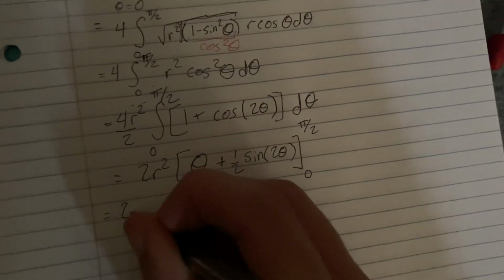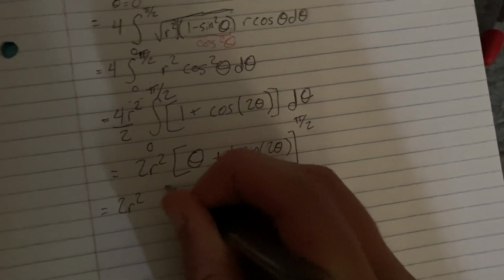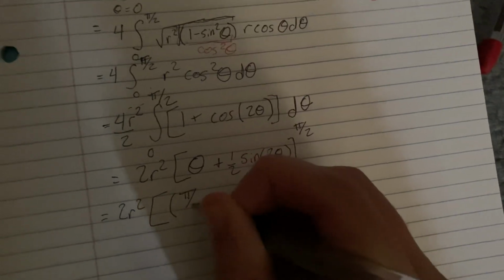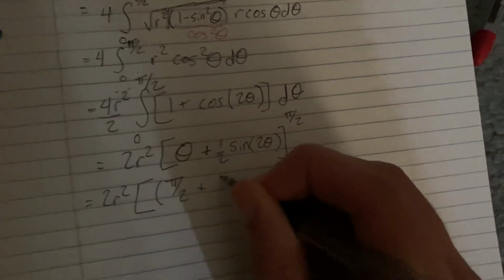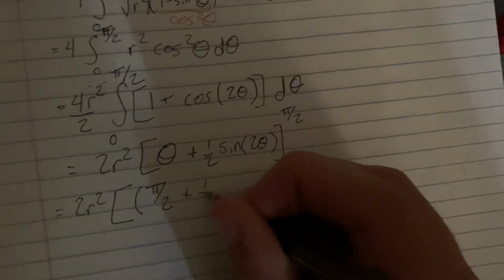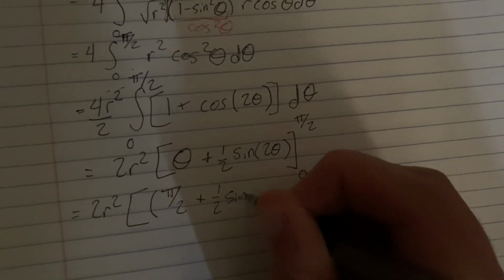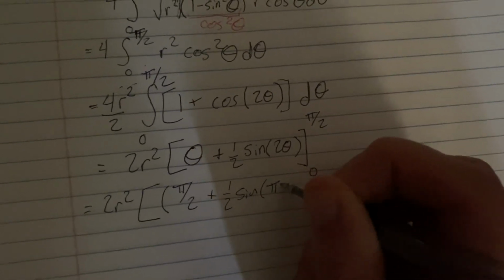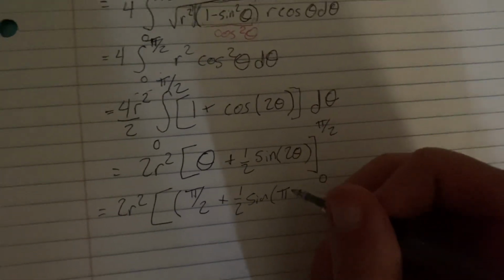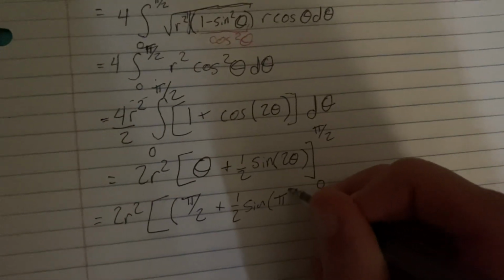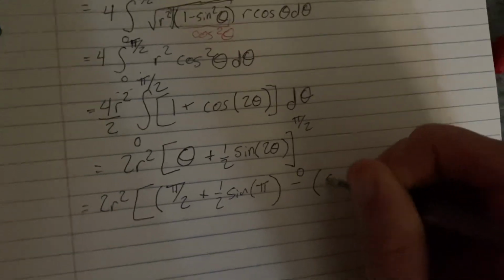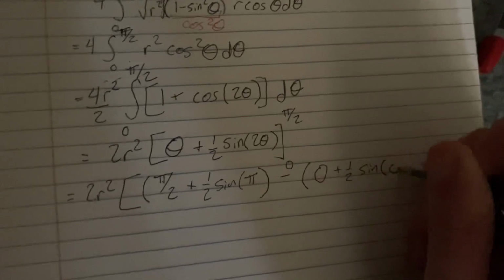So we get 2r squared times pi over 2 plus 1/2 sine of pi. Pi over 2 times 2 is just pi. Subtract 0 plus 1/2 sine of 0.